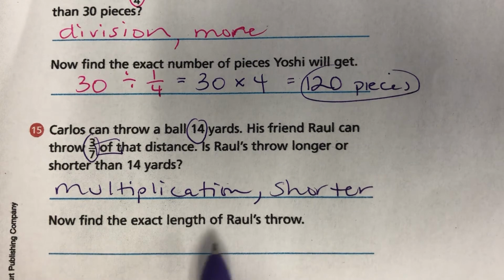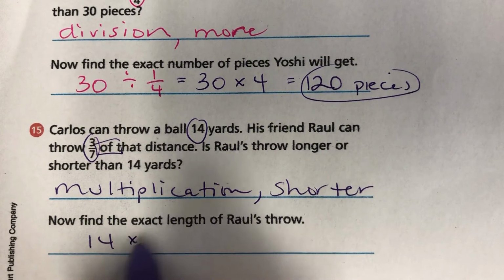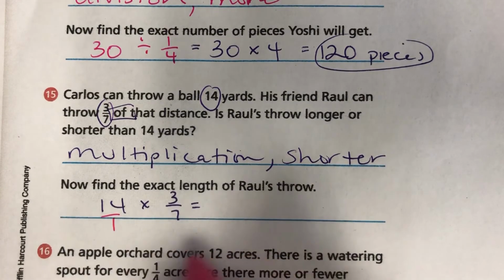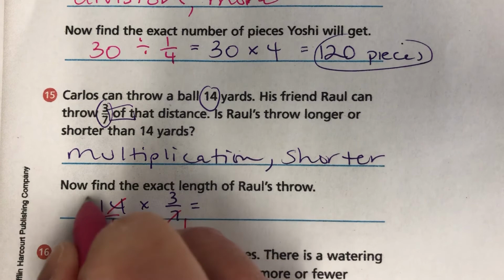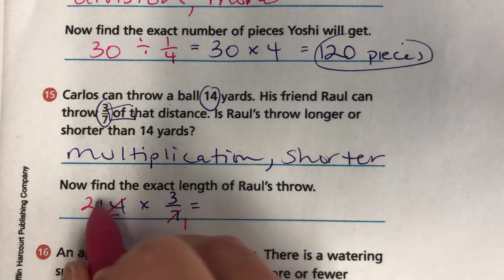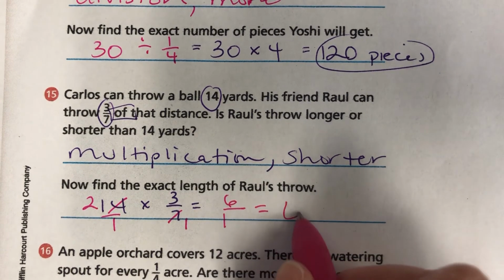Find the exact length of Raul's throw. So we want to take 14 times 3/7. So let's go ahead and put a 1 underneath there. I'm going to cross simplify. I just divided 7 by 7 to get 1, and 14 by 7 to get 2. 2 times 3 is 6. 1 times 1 is 1. And yeah, 6 divided by 1 is 6.